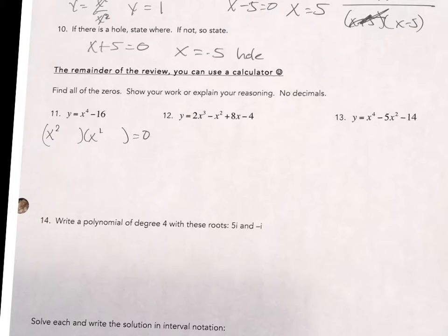Set that equal to 0, x squared minus 4 times x squared plus 4. You could keep factoring it, or you can set each factor equal to 0. X squared equals 4, we get x equals plus or minus 2. Here we get x squared equals negative 4, and when you take the square root of that, we get plus or minus 2i.